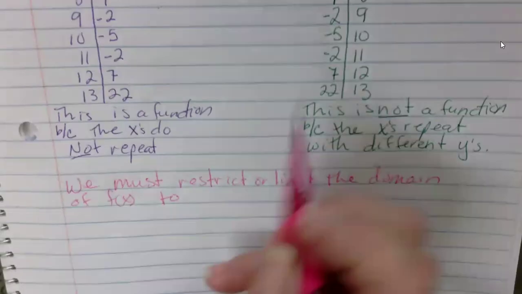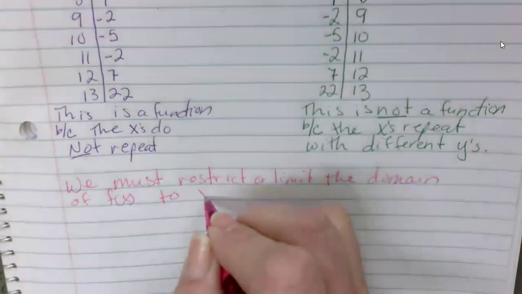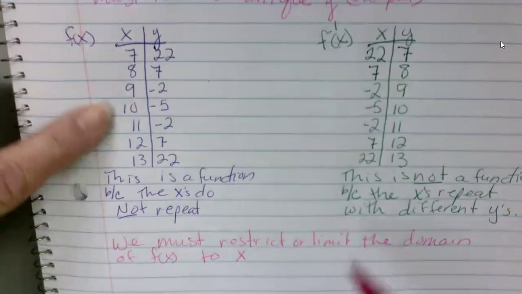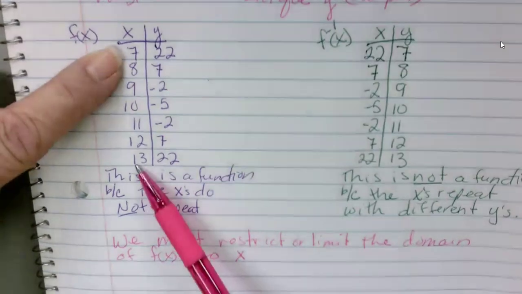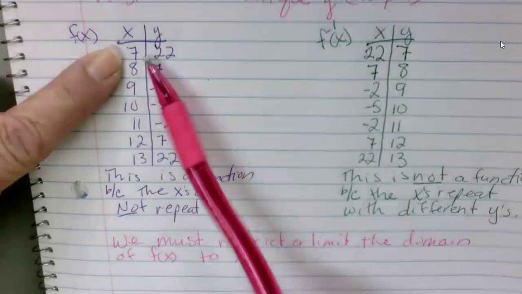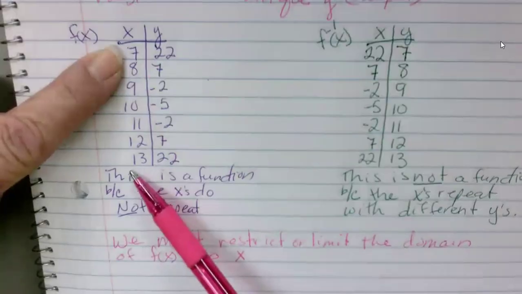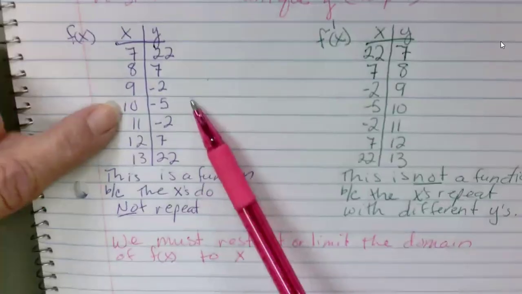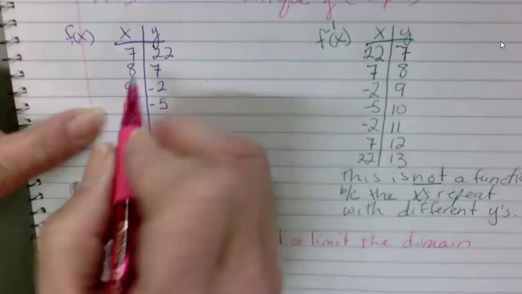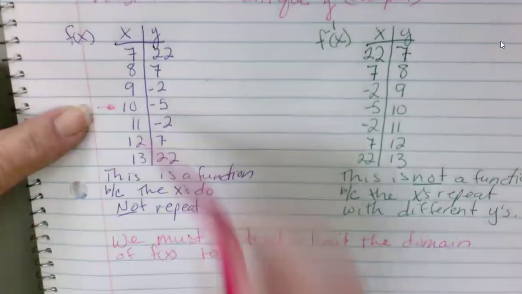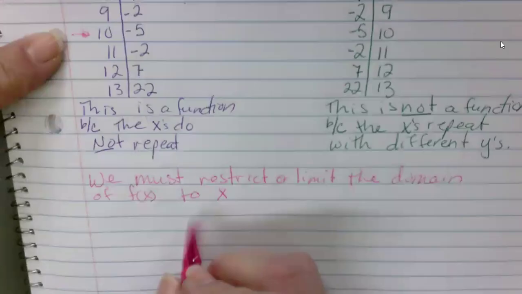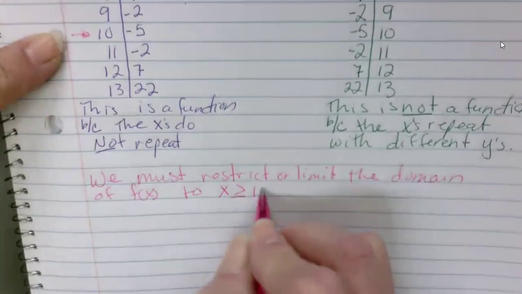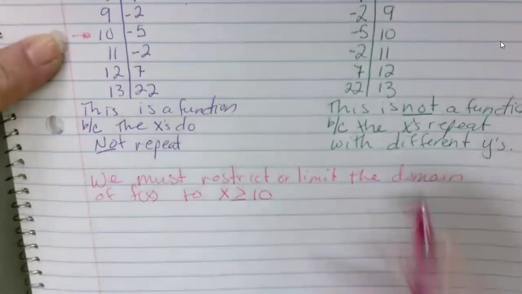Okay, welcome back. So if you look at our f of x, we're looking at the original. If I use all of the domain numbers, then they're going to repeat. So I want it to be where I don't use 7 and 13. Ooh, 9 and 11 also repeat. So if I use 10 as my deciding, that's my limit line, then we can use x, the domain, as long as x is greater than or equal to 10. Well, let's see what happens if we do that.